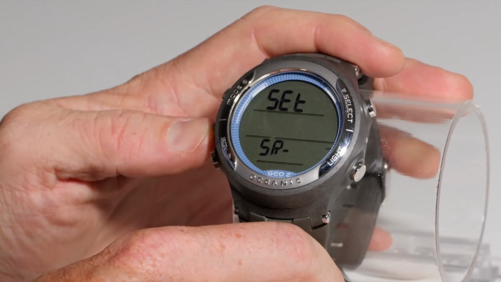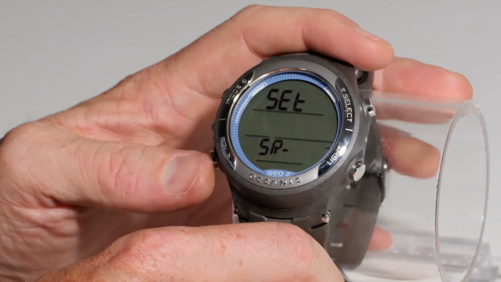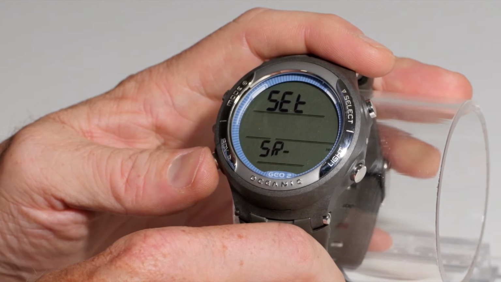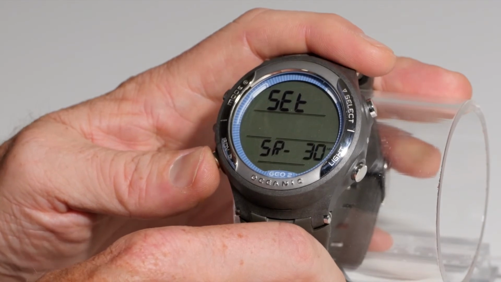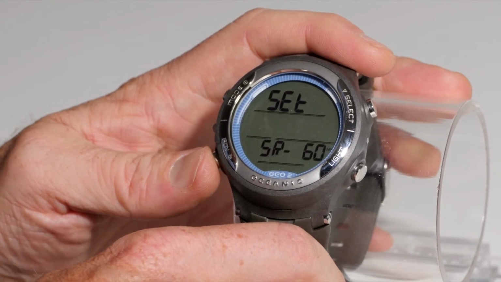The select sample rate, or SR, determines the amount of data that can be stored within the computer for download purposes. It does not affect the calculations of the computer. On 2-second sample rate, the computer will download roughly 160 minutes before overwriting the data. On a 15-second sample rate, you'll be able to store roughly 10 hours of downloadable memory, 20 hours when you change it to a 30-second sample rate, or 40 hours when you set it to a 60-second sample rate.